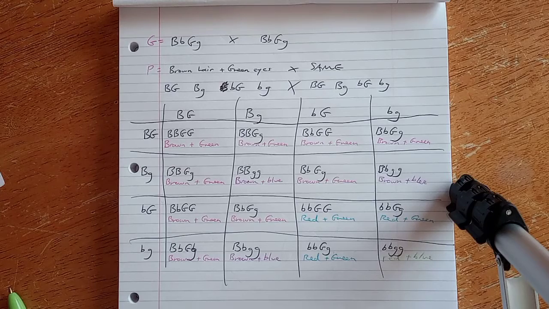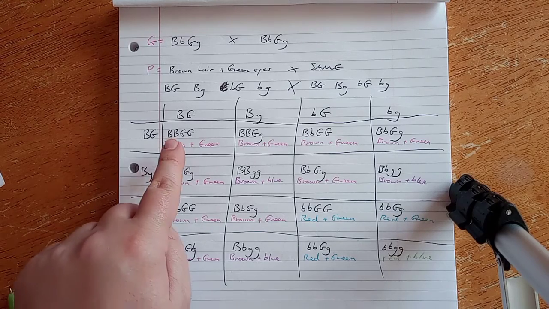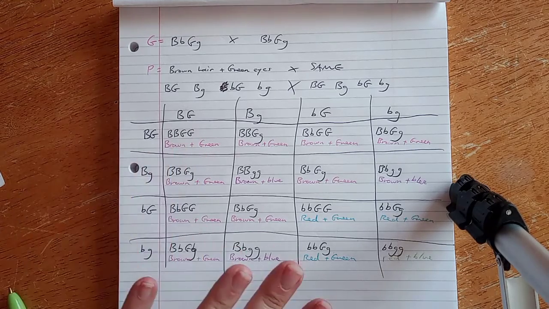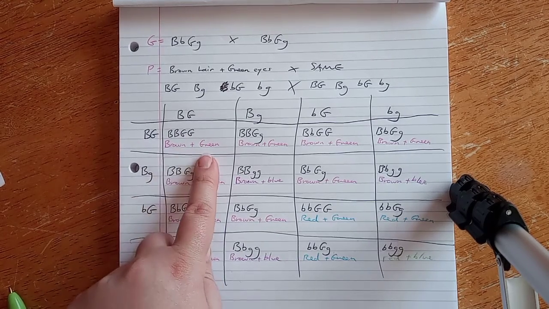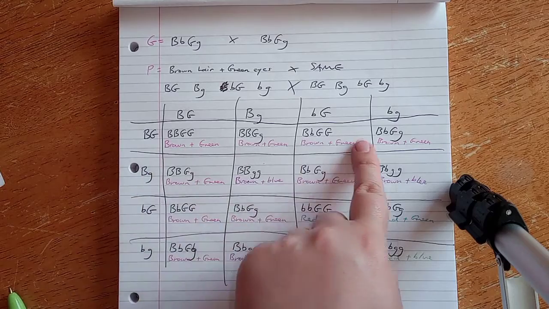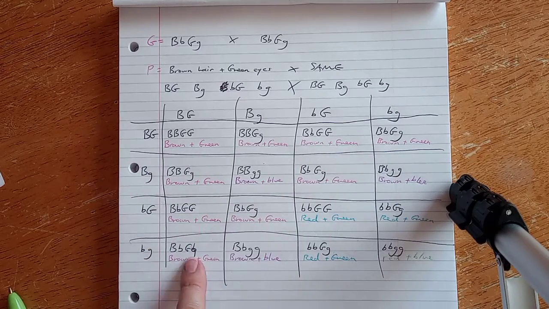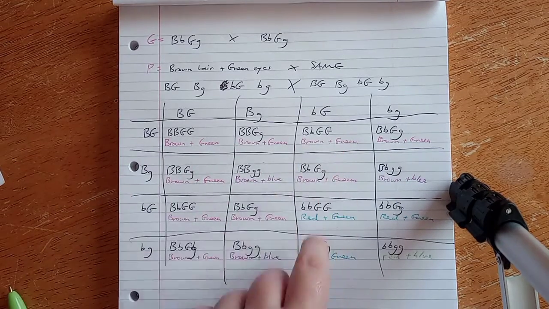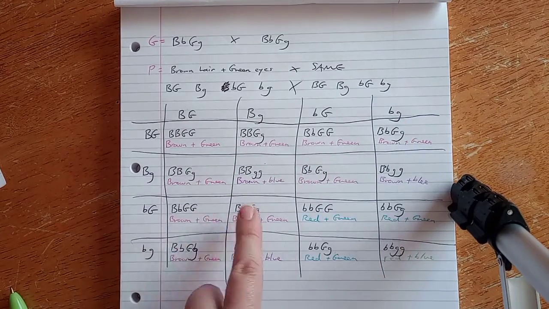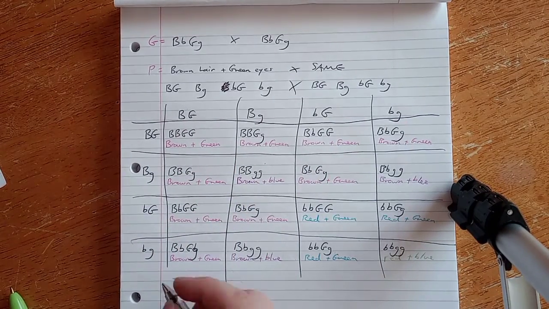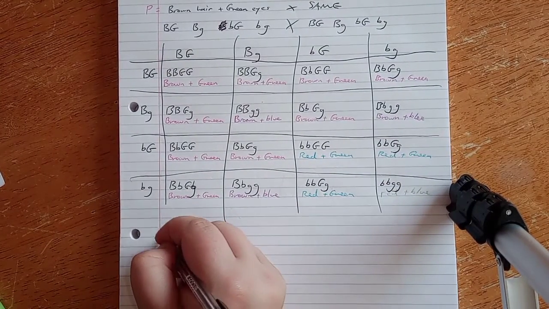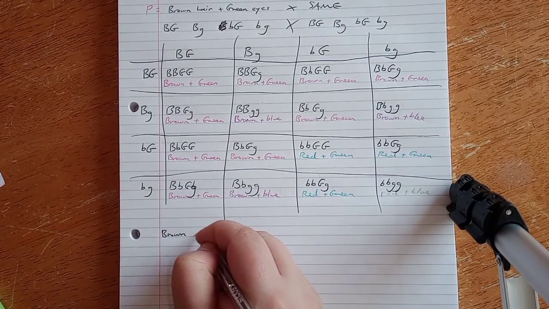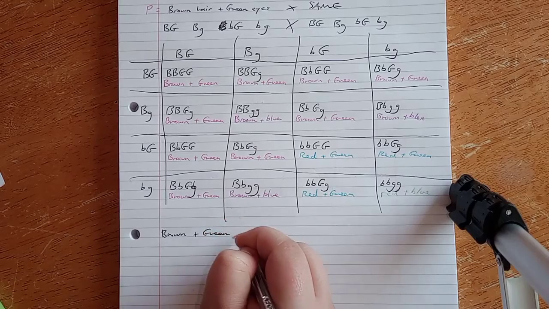I'm after writing that out now with just colours to make it easier. So anything that has a big B and a big G, no matter where it is on it, is going to be brown hair and green eyes. So everything with that I have marked in pink. And in total there are 9 of them. So 1, 2, 3, 4, 5, 6, 7, 8, 9. So brown hair and green eyes is 9.